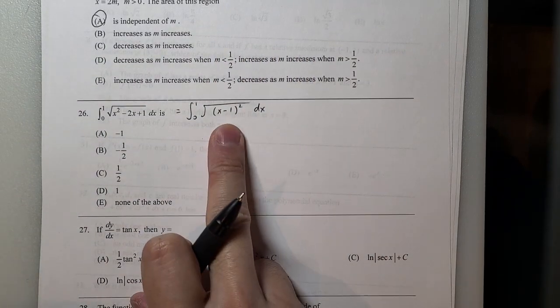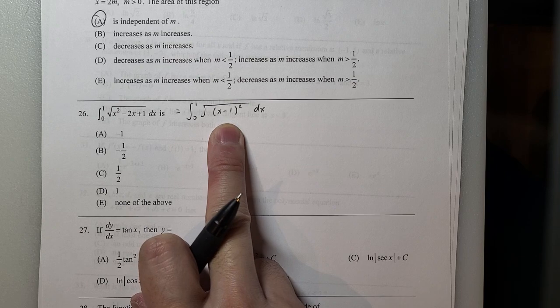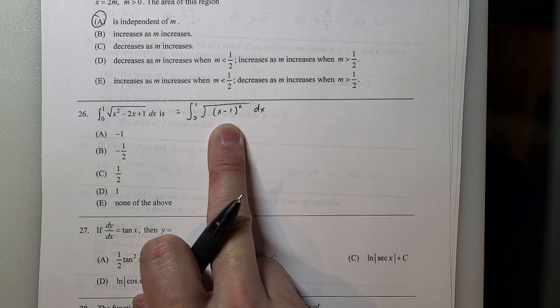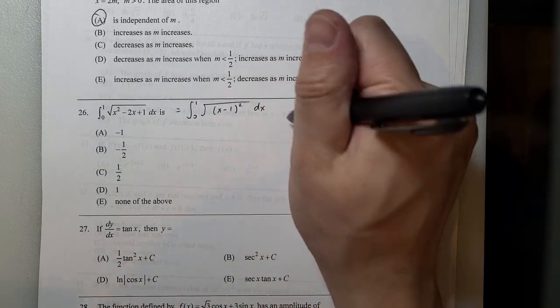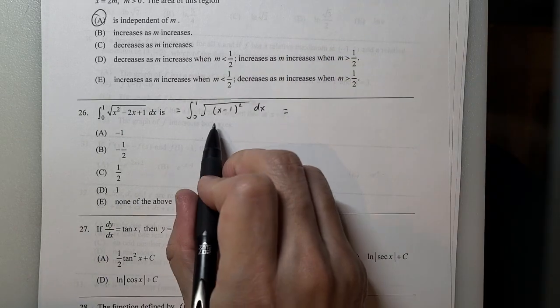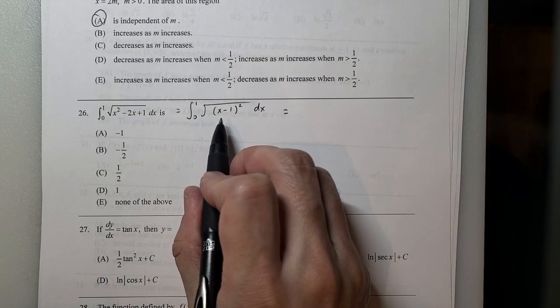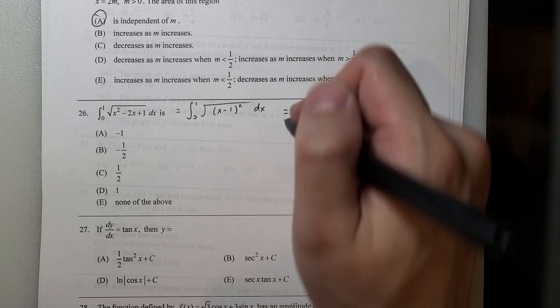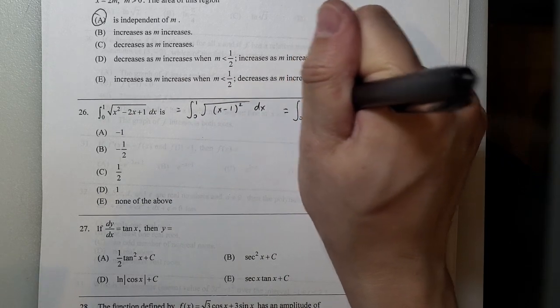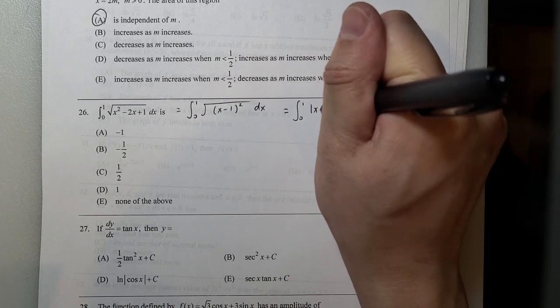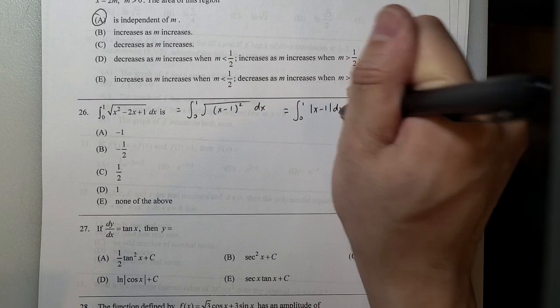But when we square root this, you have to be careful. So we would write it as the integral from 0 to 1 of the absolute value of x minus 1 dx.